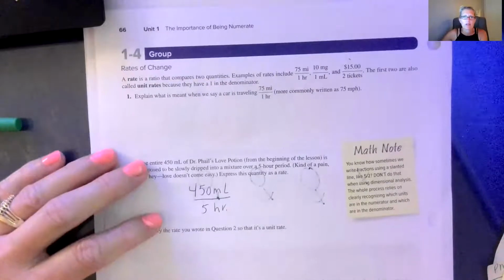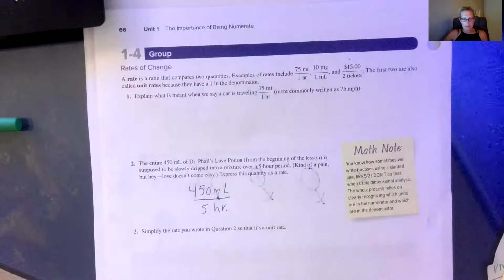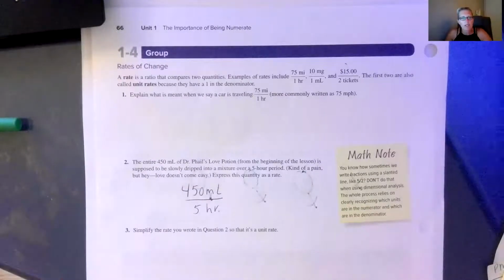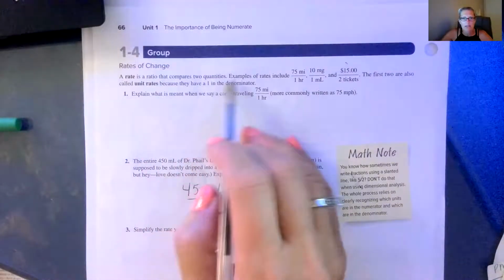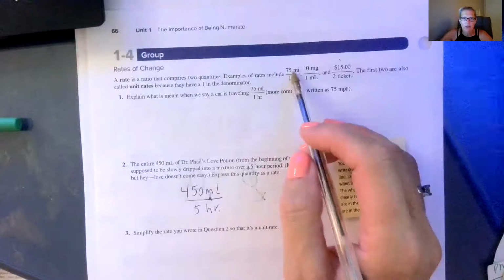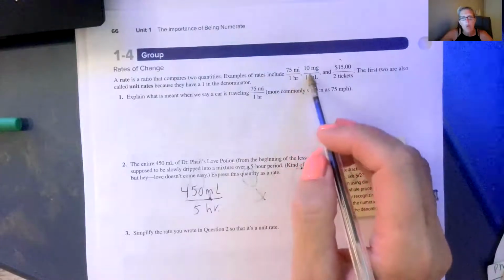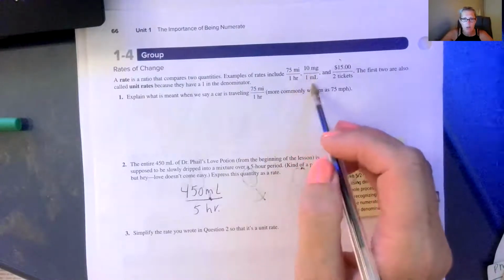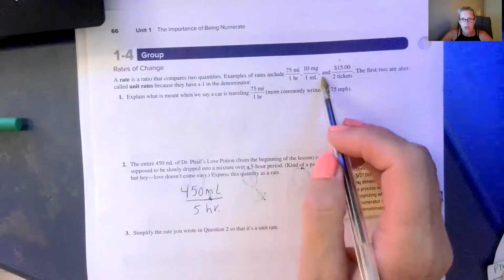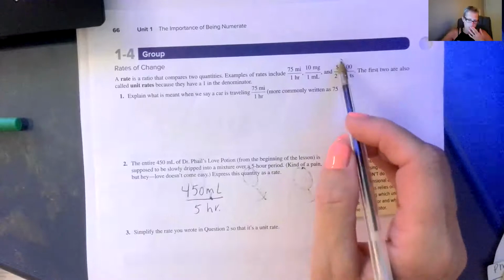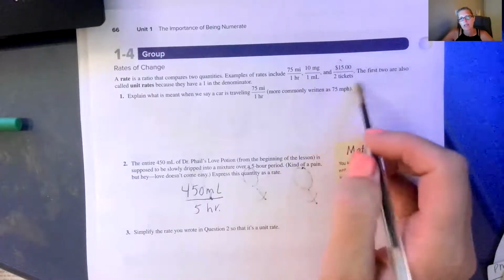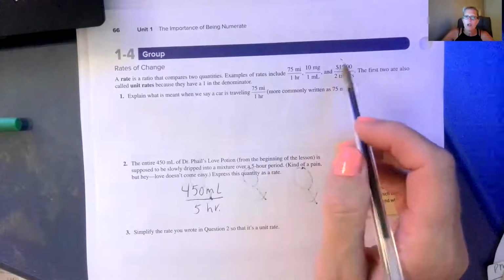Awesome. So the next little piece of today's lesson is all about a rate and a unit rate. So a rate is a ratio that compares two quantities. Examples of some rates are 75 miles per 1 hour, or 10 milligrams per 1 milliliter, or $15 for 2 tickets. This would be a good example if you went to the movie theater and said it cost me $15 for 2 tickets.